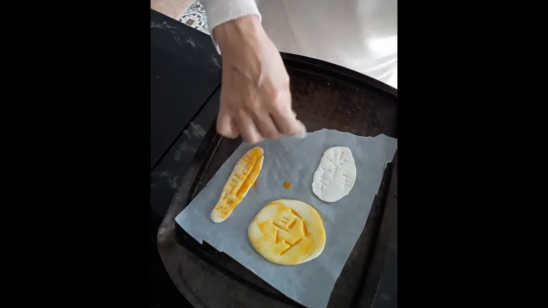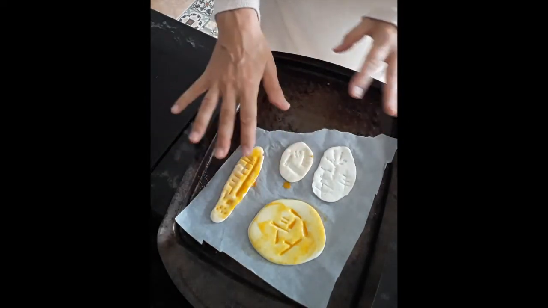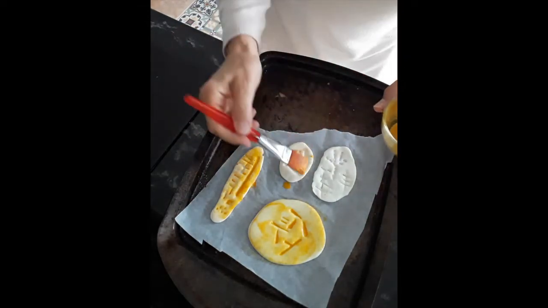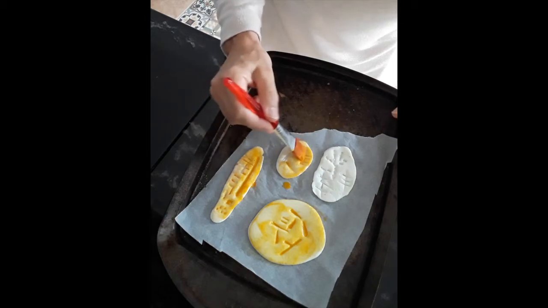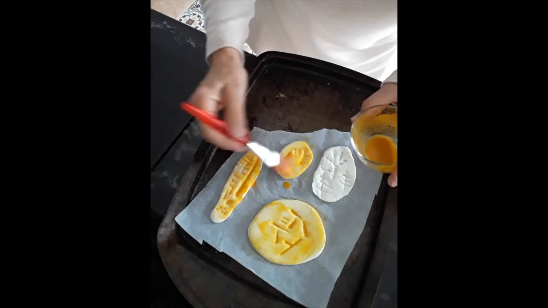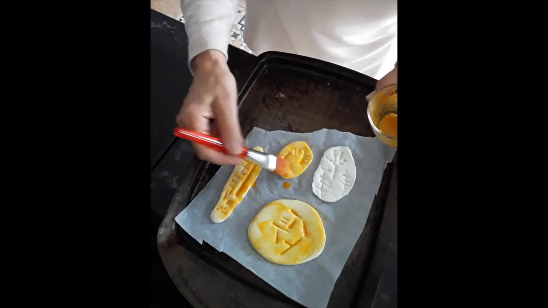That one's got a bit stuck. So I'm going to keep some of them white and some of them, I quite like this look, with a little bit of colour. I'll remember in a minute.